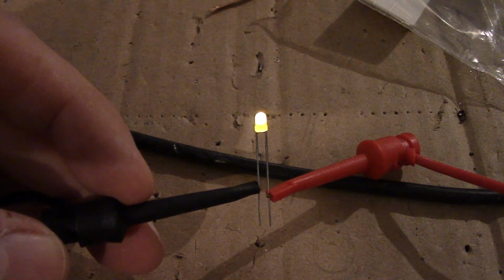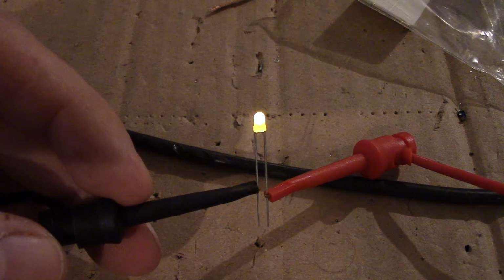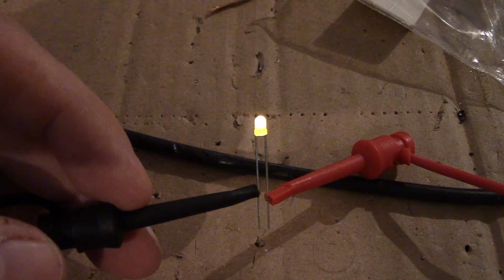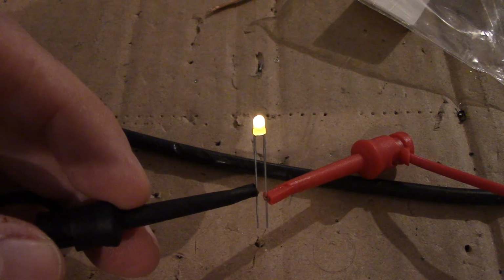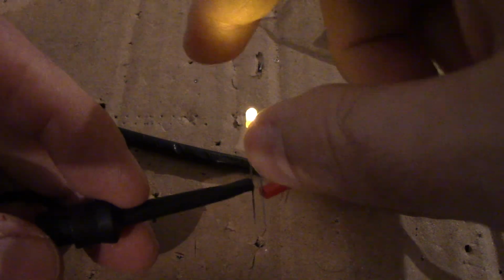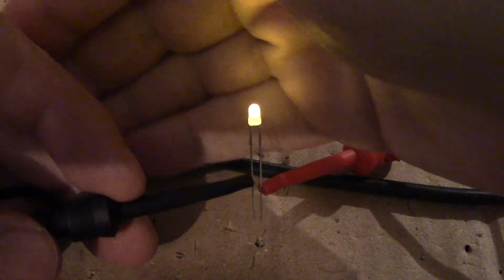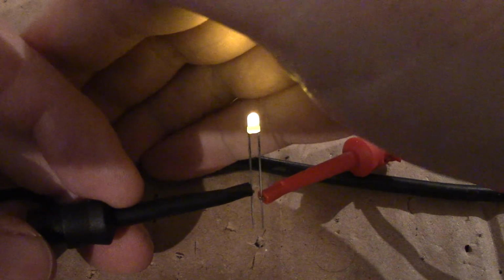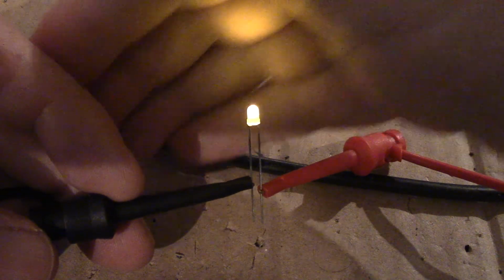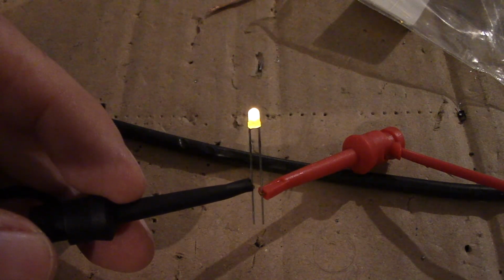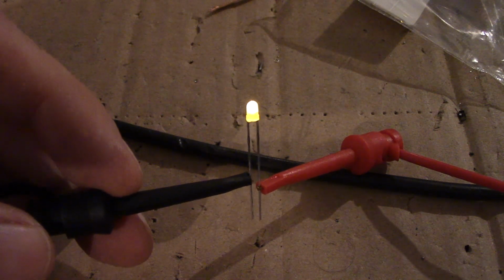And the current being used by this is about 10 milliamps. So this yellow LED takes about half of the power of a red LED, and you can sort of see the intensity of it here when I put my hand behind it. So there's your yellow LED.